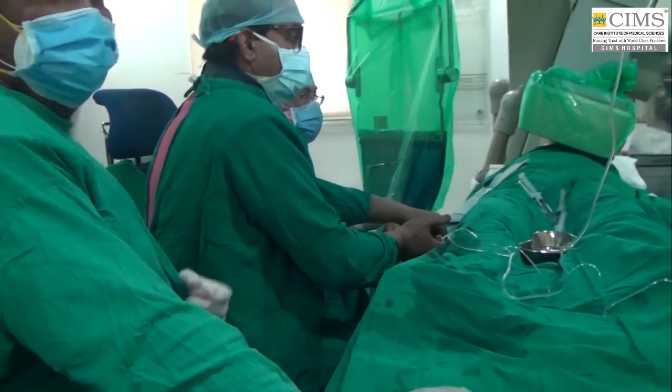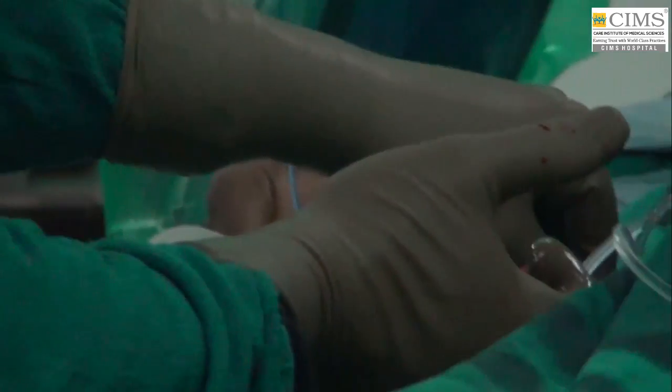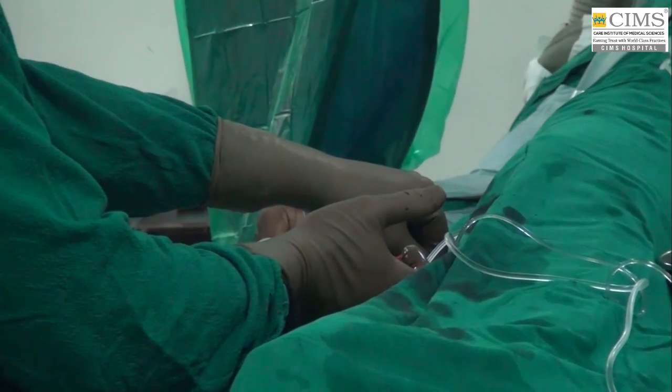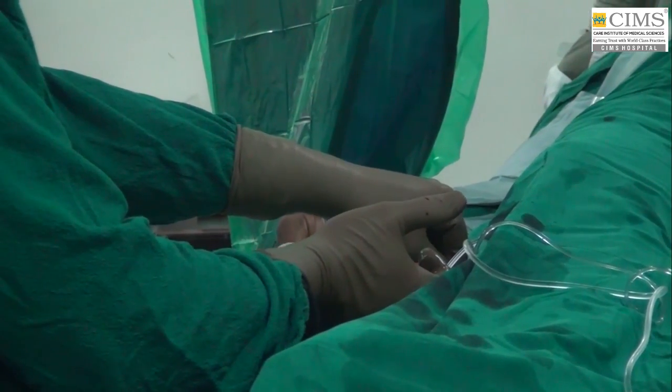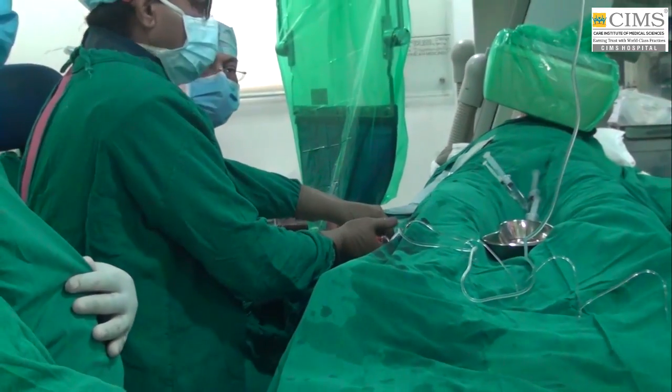As you see, I've already crossed the wire across the lesion, suggesting very likely it is a softer lesion with a recent dissected right coronary artery. Yes, the way the wire went smoothly, I think it is an acute lesion.